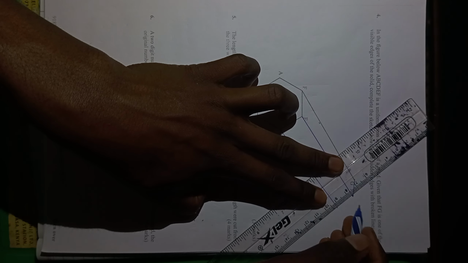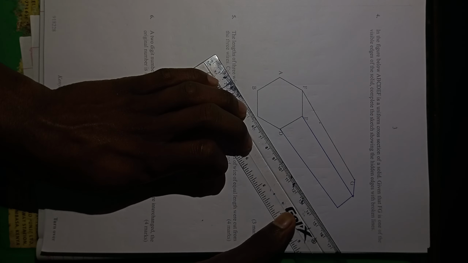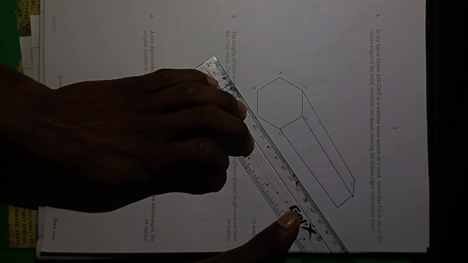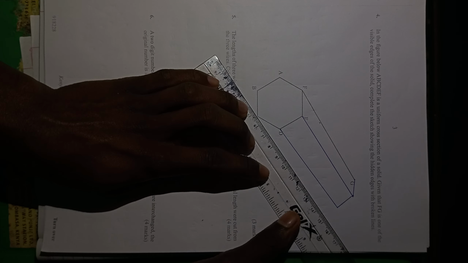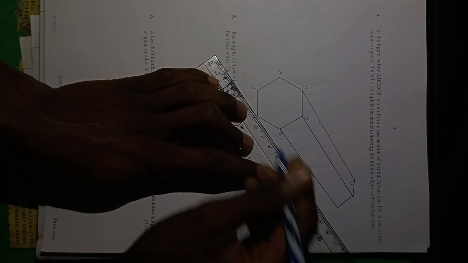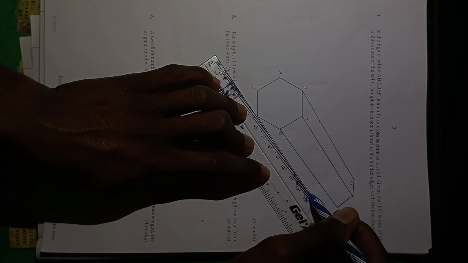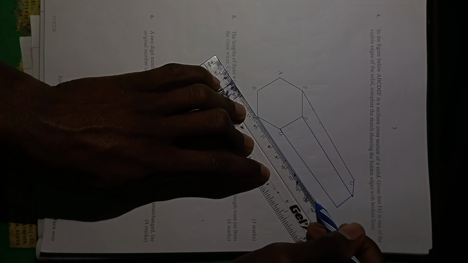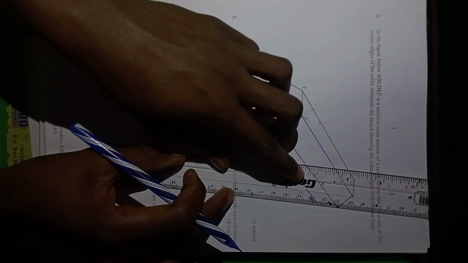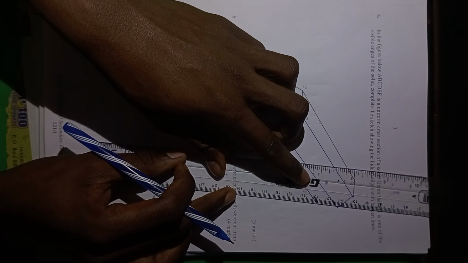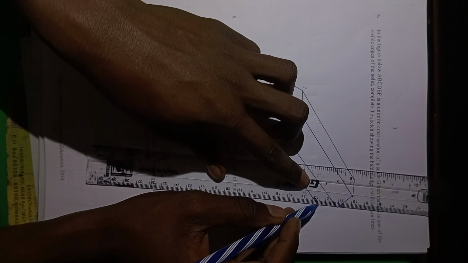We also join this point to this point, like this. And then we're going to draw another line from point C. Then we join this line from that point all the way to that point. We join it like this.